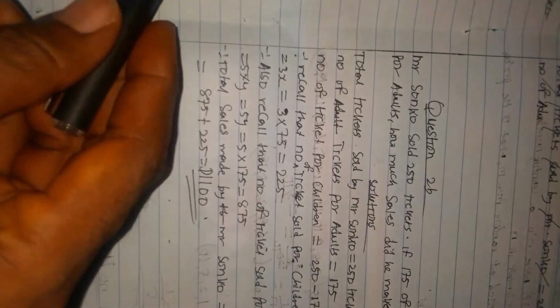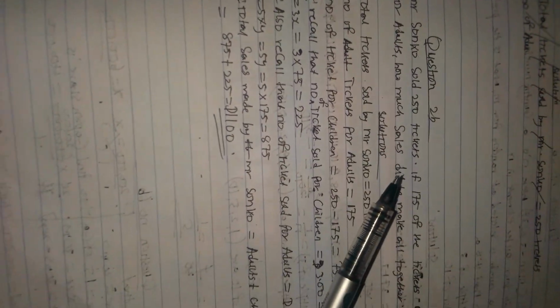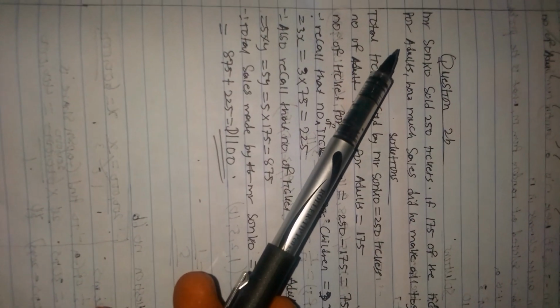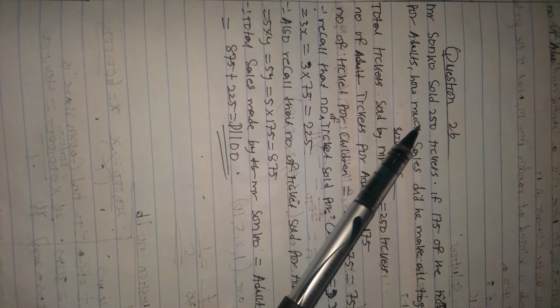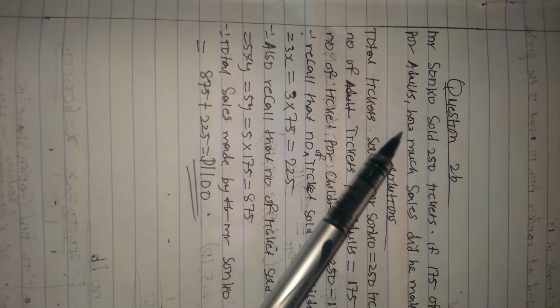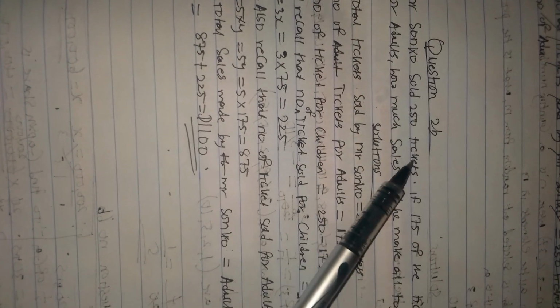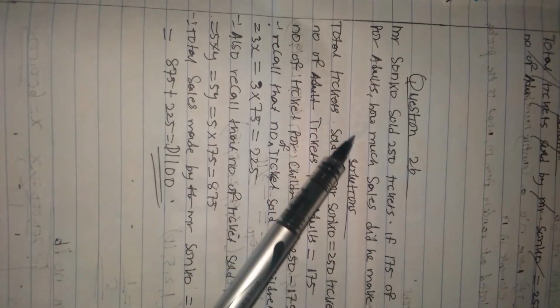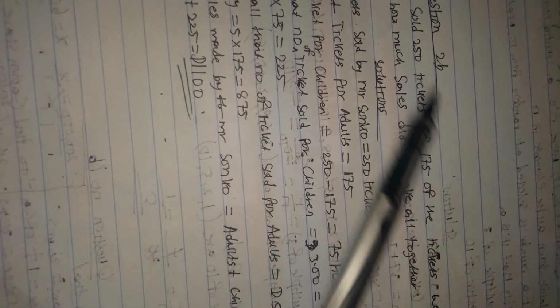Now the next question under the same question, number 2. They say that Mr. Sonko sold 250 tickets. If 175 of the tickets were for adults, how many sales did he make altogether?